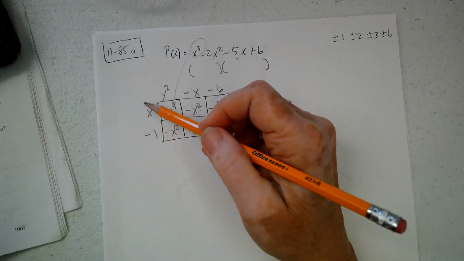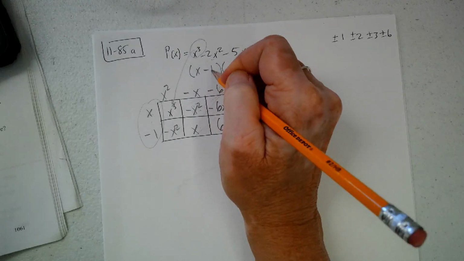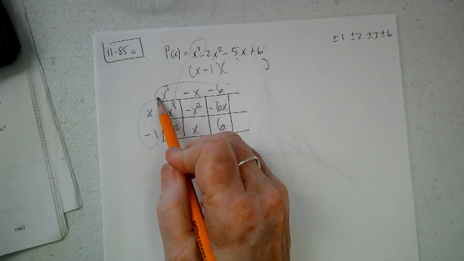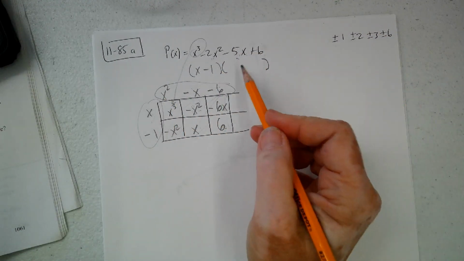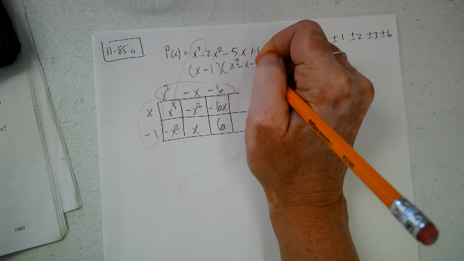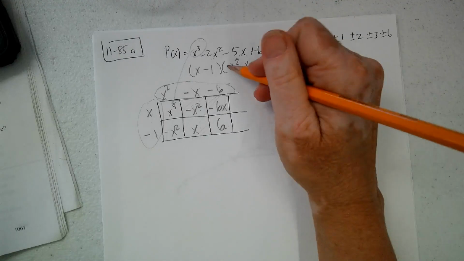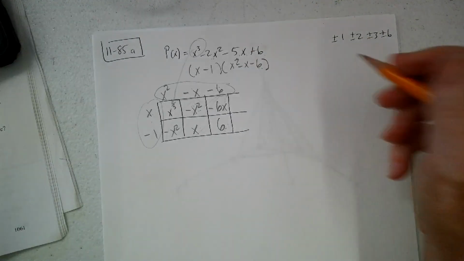So that means this here is what we call the linear factor. So this is x minus 1. And this right here, this is my quotient. That's my quadratic factor. And then I don't have to draw an area model. Well, I can draw an area model. I can see if that factors.